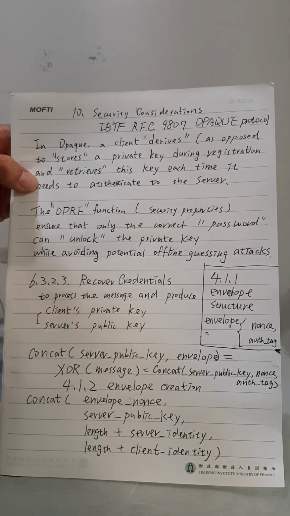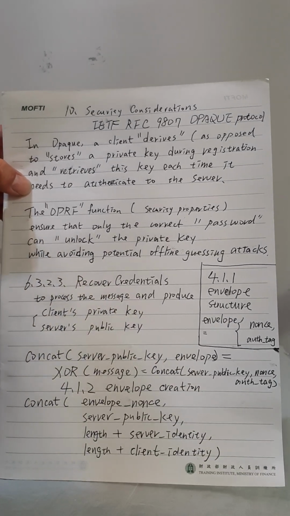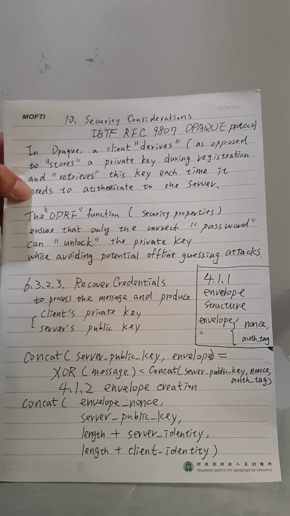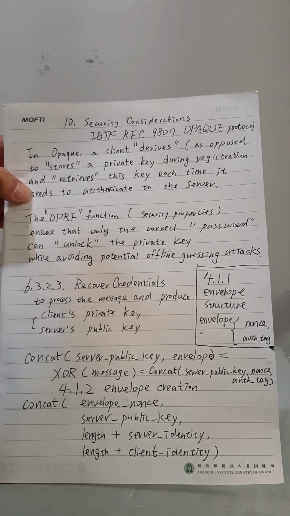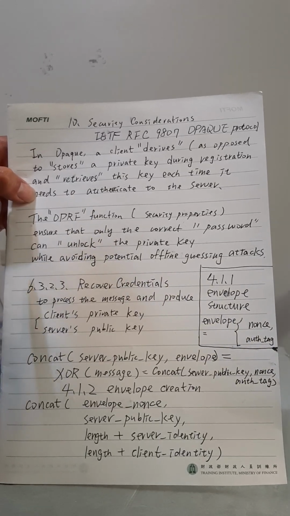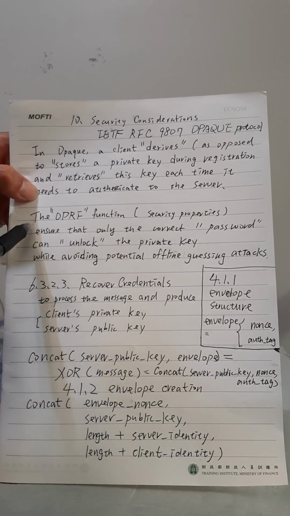I already talked about it. X to the y's power is a cross-stage secret key that is only known to the client.